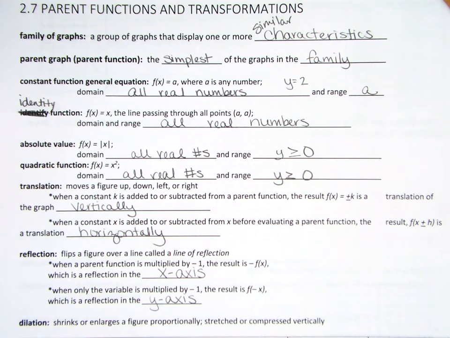Today we are learning about 2.7, parent functions and transformations. A family of graphs is a group of graphs that display one or more similar characteristics. The parent graph, also stated as the parent function, is the simplest of the graphs in the family. The constant function general equation is f of x, or function of x, equals a, where a is any number, like y equals 2. The domain is all real numbers, and the range is a.